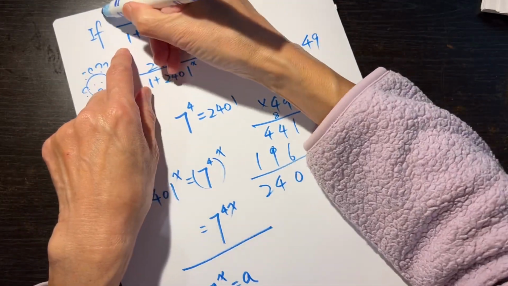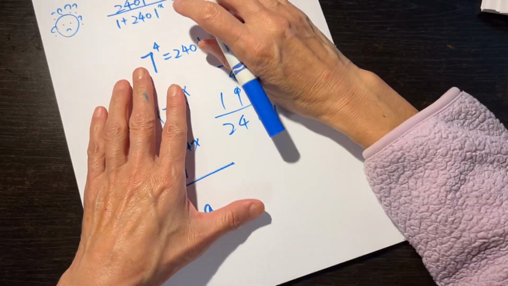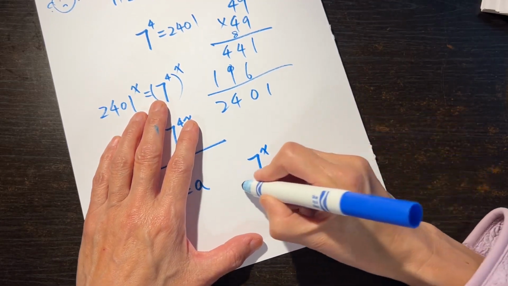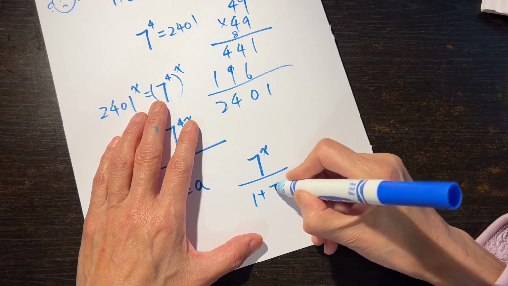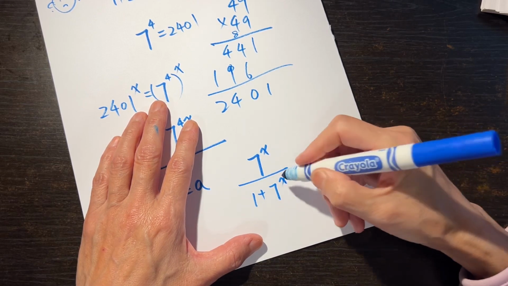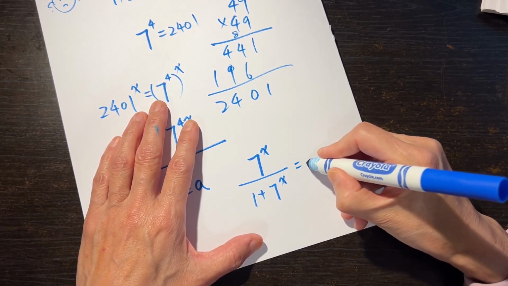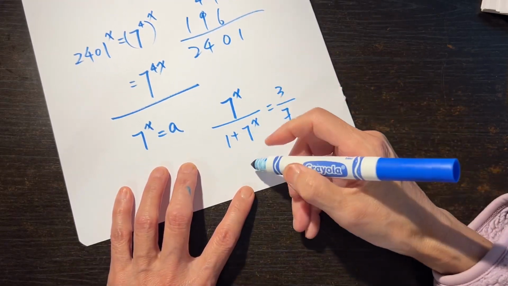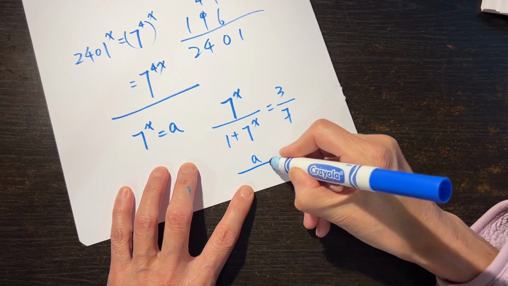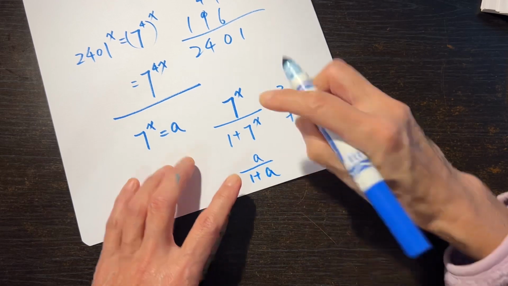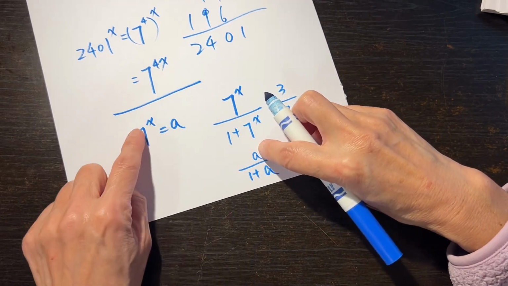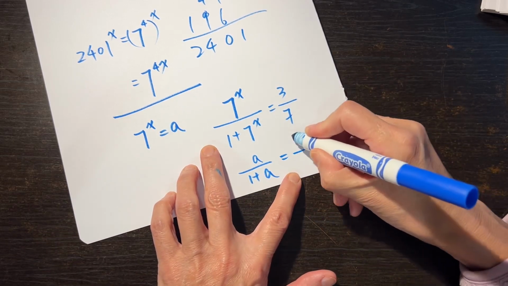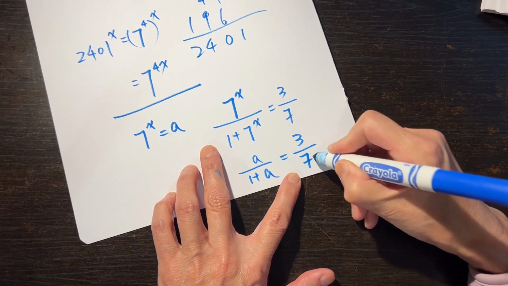So the same equation, 7 to the power of x over 1 plus 7 to the power of x equals 3 over 7, can change into a over 1 plus a equals 3 over 7.